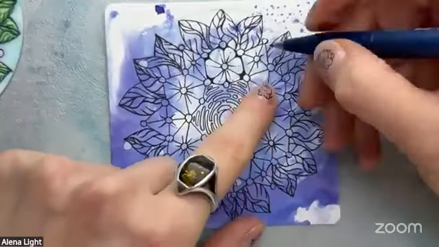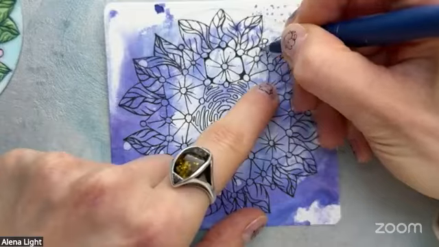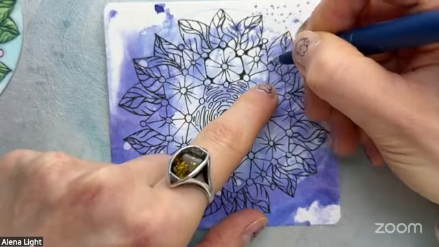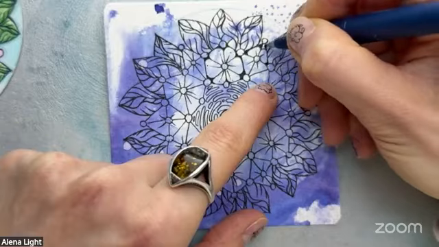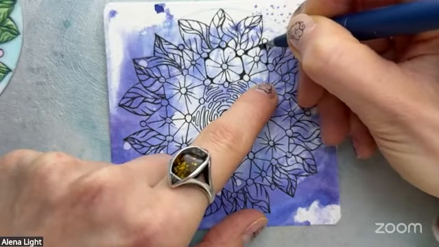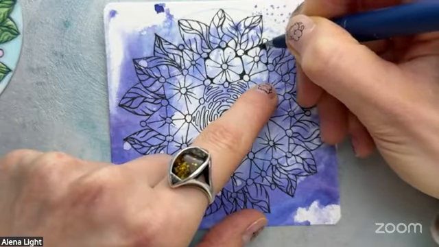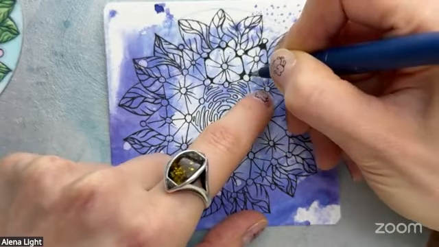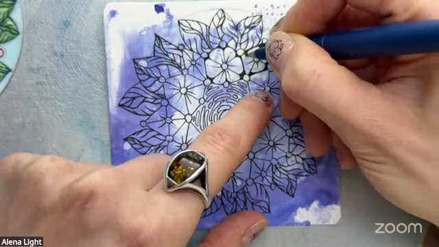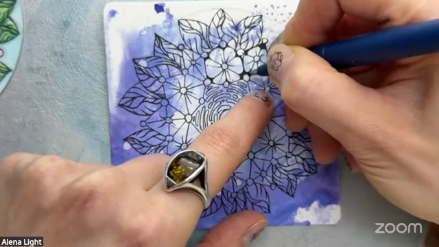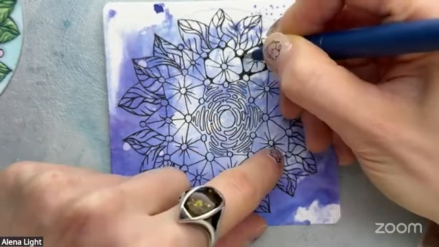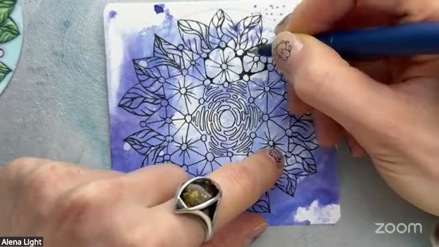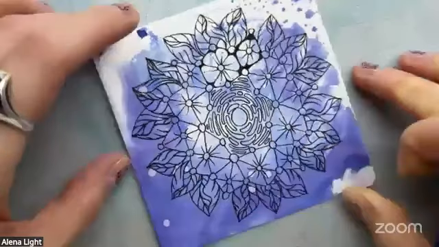Okay, I will just detail these small petal ones. It looks quite nice.